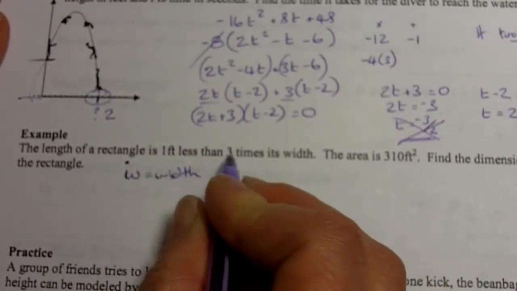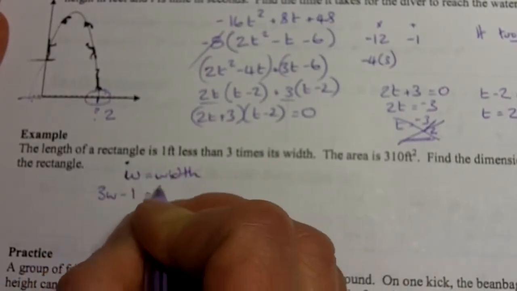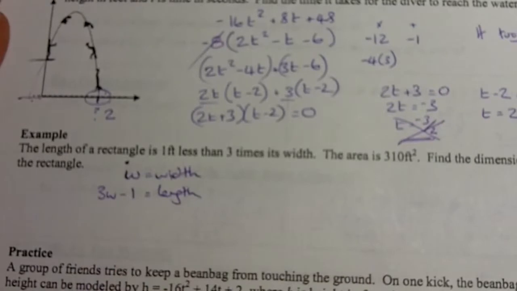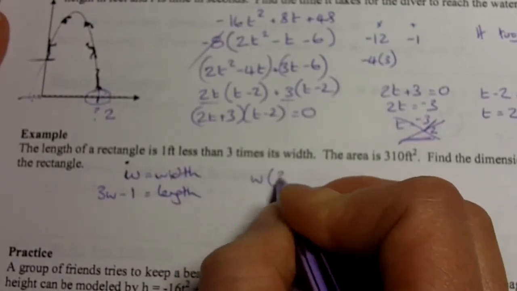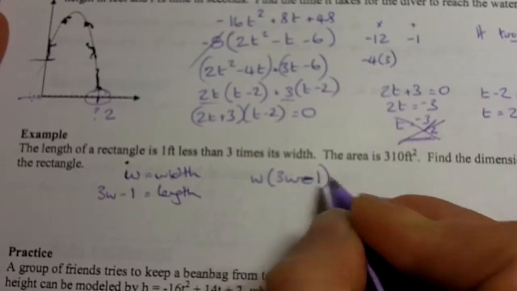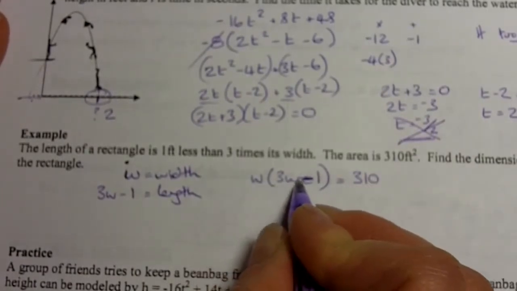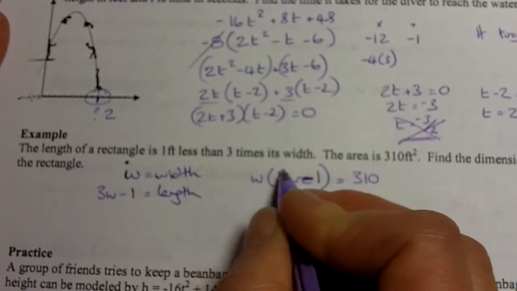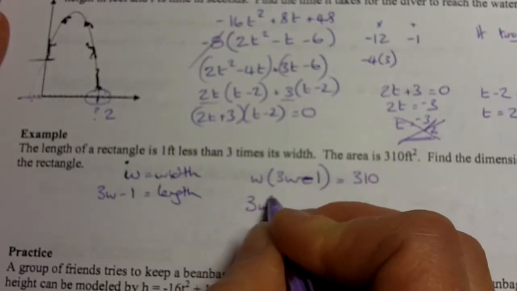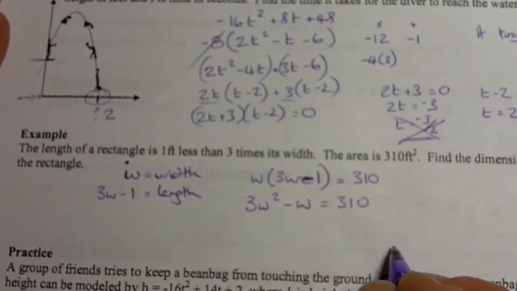And so that means 1 foot less than 3 times, 3 times w minus 1 equals the length. And remember, we would multiply these together to create area. Width times the length equals the area. I'm going to distribute: 3w squared minus w equals 310.